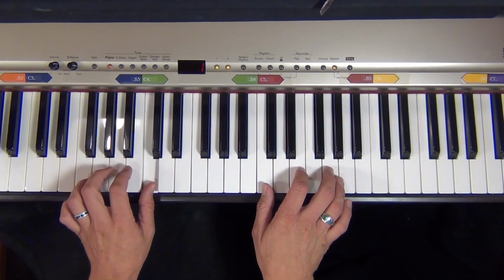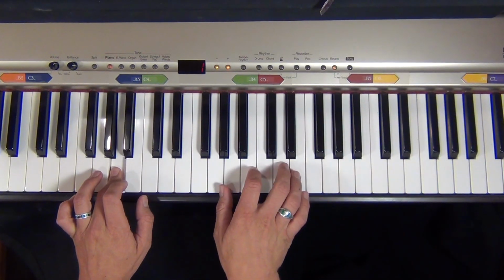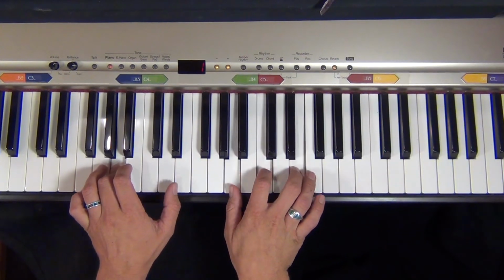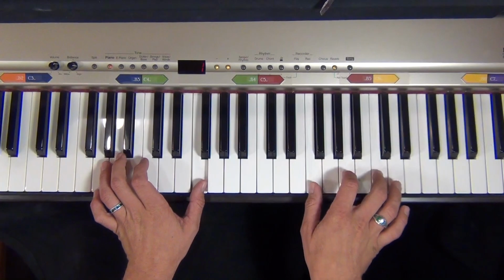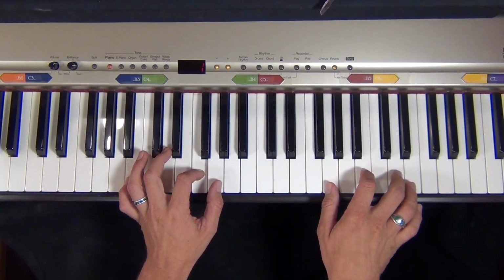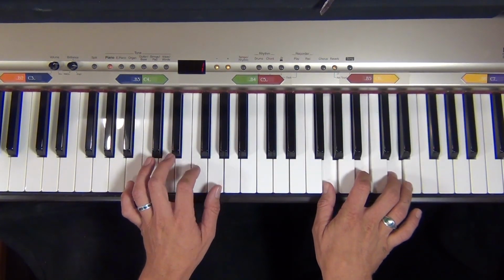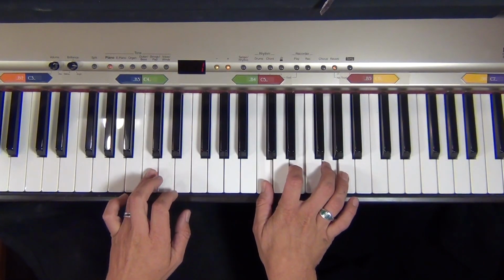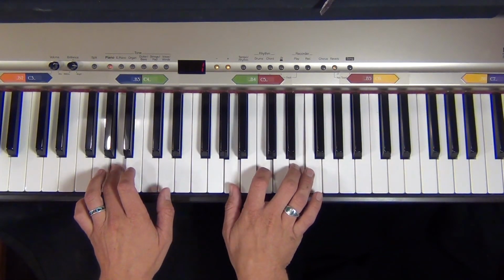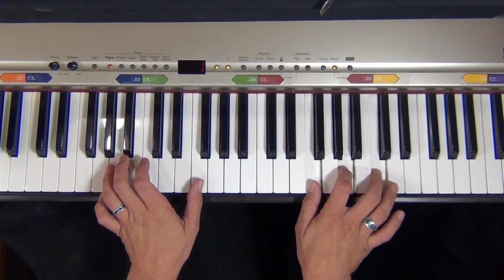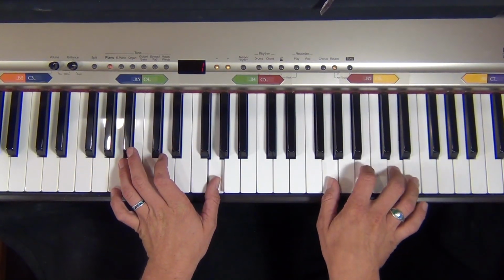Then I can walk down C, B, A. Then I can come up here to the F, F, and G major. A minor, F major, G major.